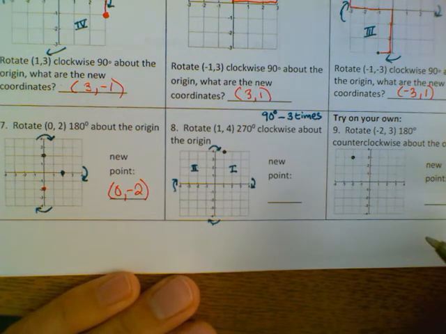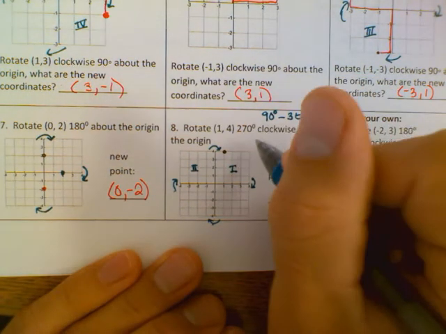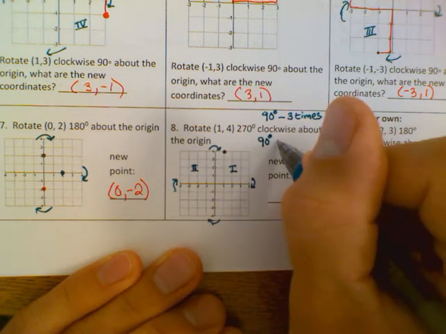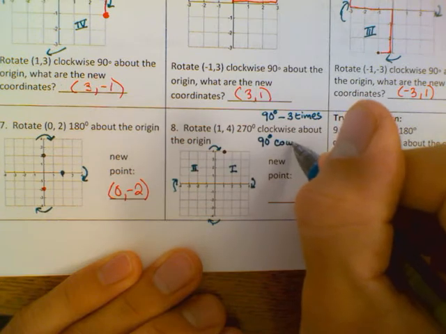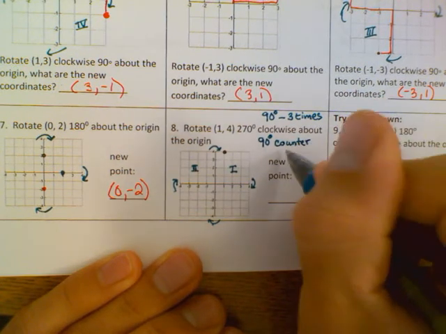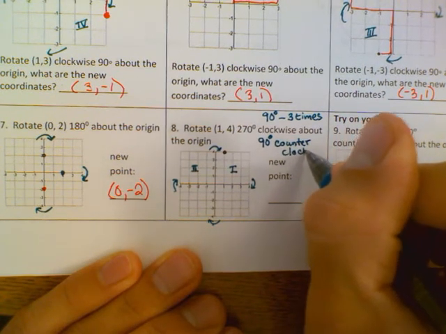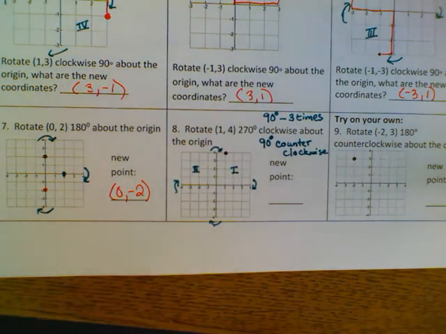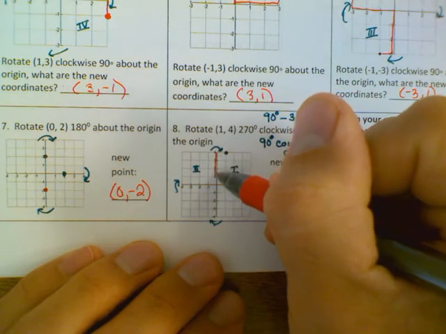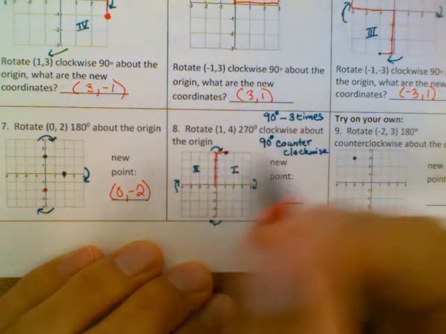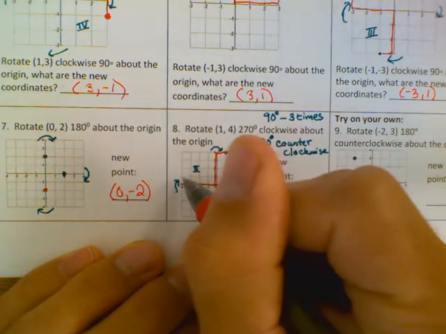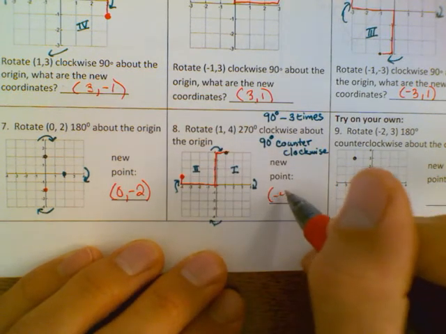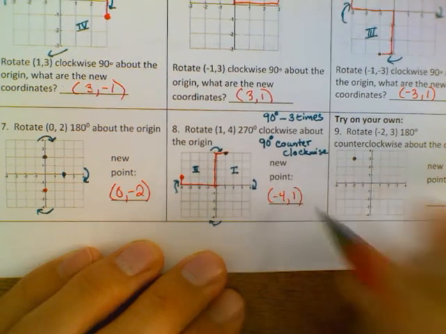I think so. I think that we should probably just go 90 degrees, and instead of going clockwise, let's just go counterclockwise. All right? So if we go counterclockwise, that means that I'll be on the axis 4, off the axis 1, on the axis 4, off the axis 1. My new point would be at -4, +1.